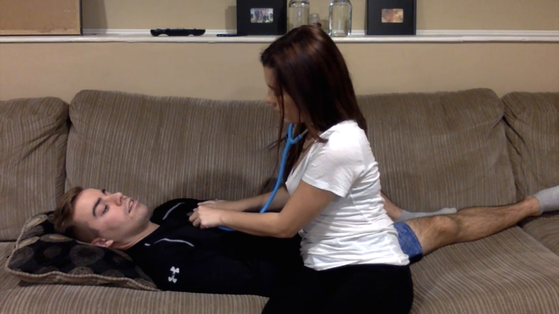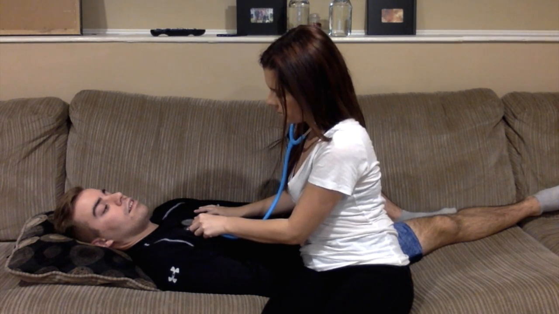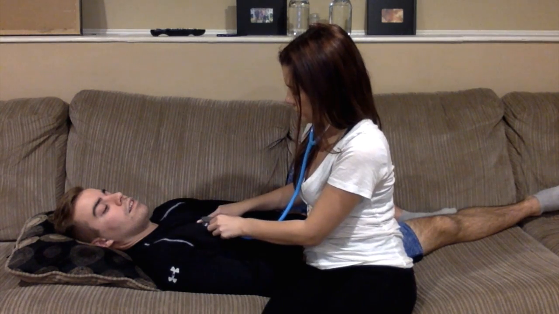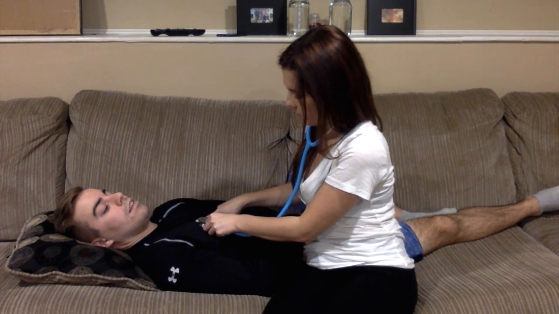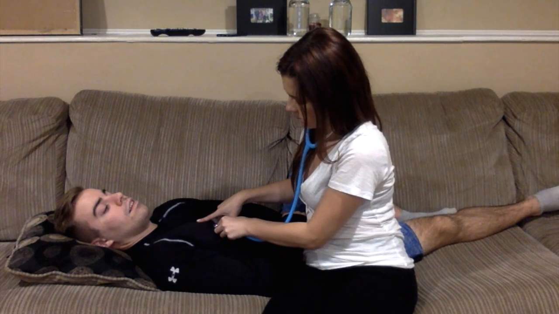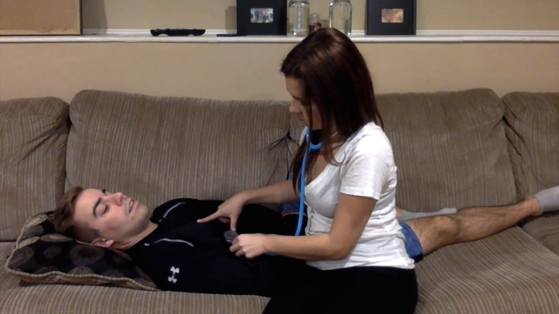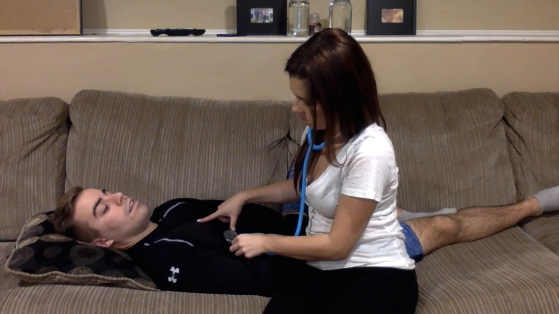Okay, so up here the S2 is louder. Same with right here, S2, the dub, is louder. Then at Erb's point, S1 and S2 are about equal. Okay, at the tricuspid area and the mitral area, S1, the lub, is louder than S2, the dub, and there are no S3 or S4 sounds heard.